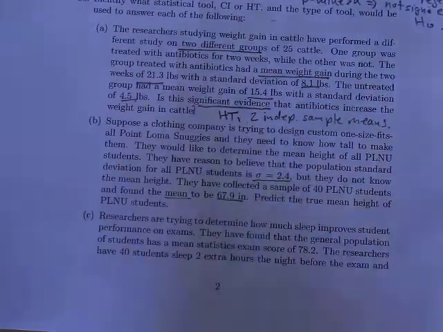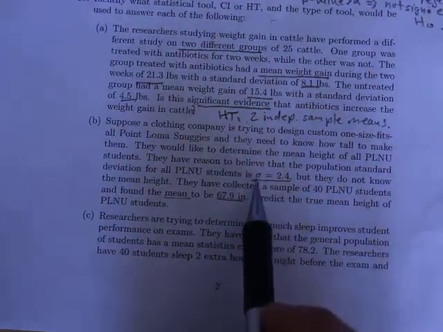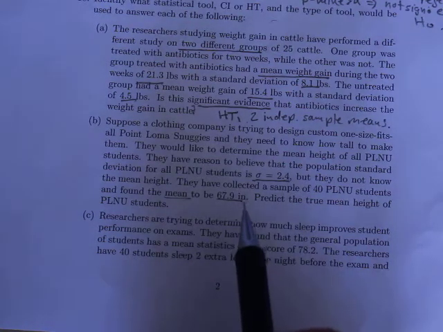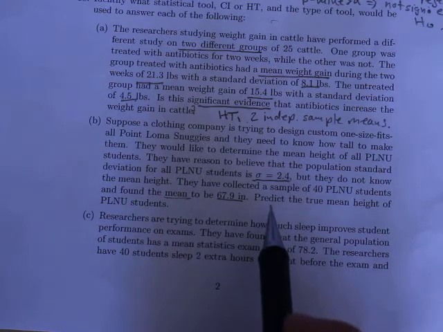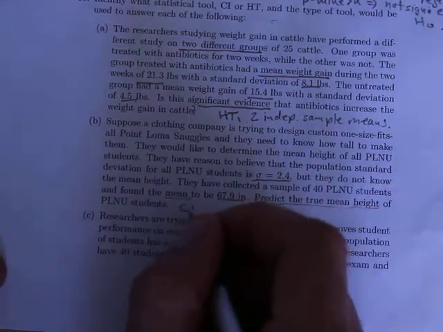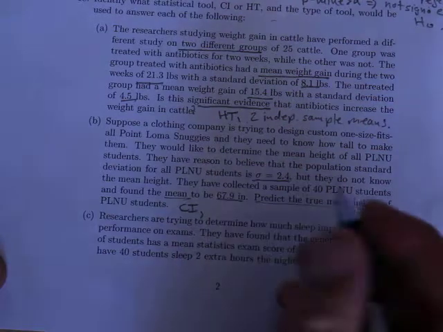So we are dealing with means again. We know sigma. There is only one sample, so it's a one sample with means. And then we need to know hypothesis test or confidence interval. Now we're asked to predict the true mean, and we know that confidence intervals are for predicting, so it's a confidence interval.